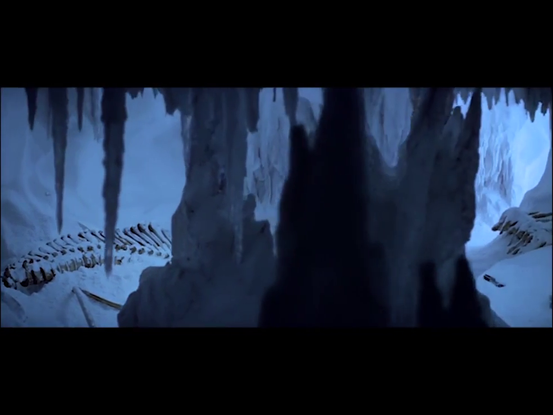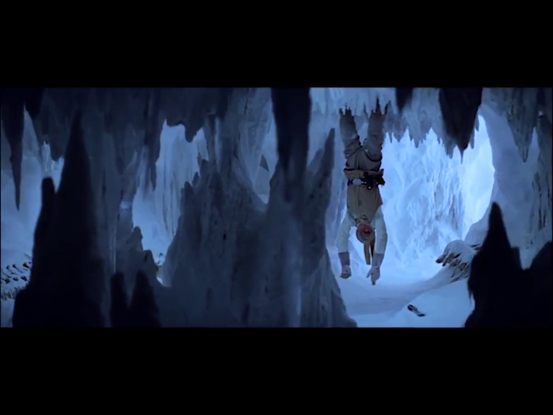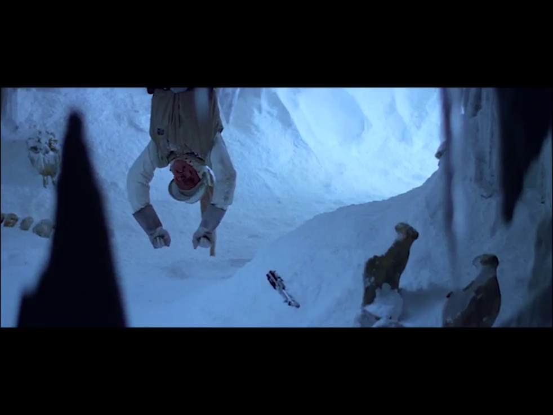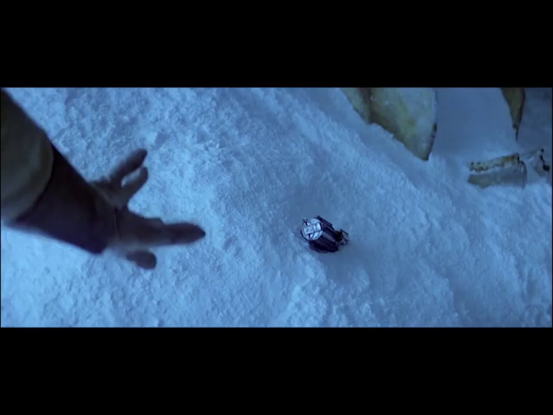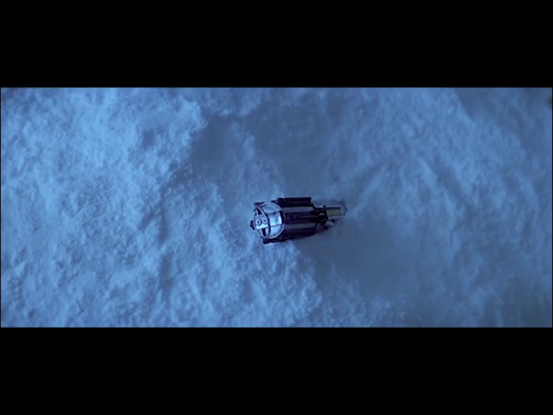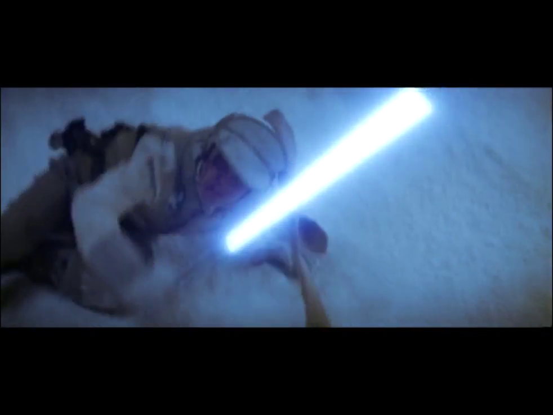In The Empire Strikes Back, Luke Skywalker is pummeled by a wampa and hanged upside down, just out of reach of his lightsaber. He appears weak until he establishes his abilities using the Force to wield his laser sword, and again take his place as the hero of the film.